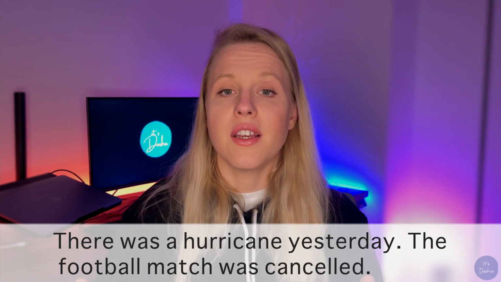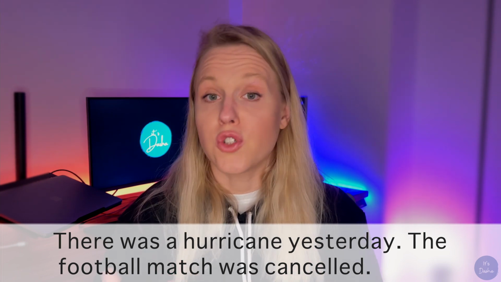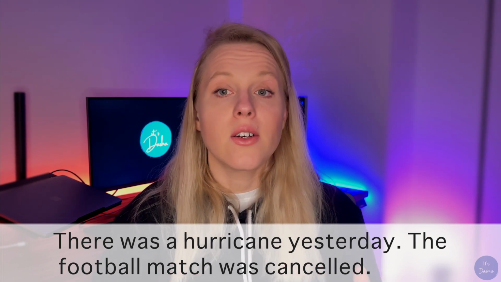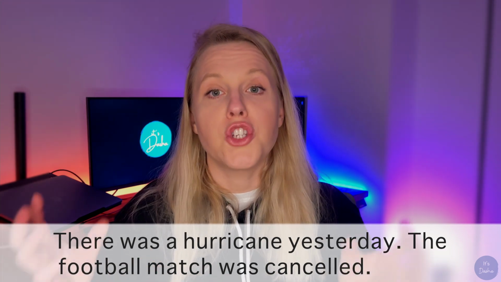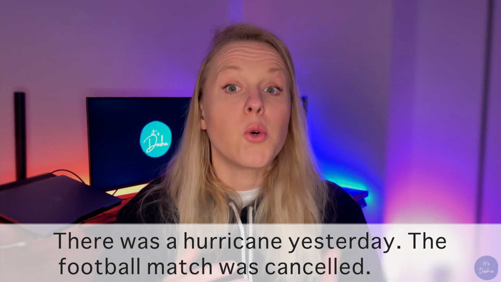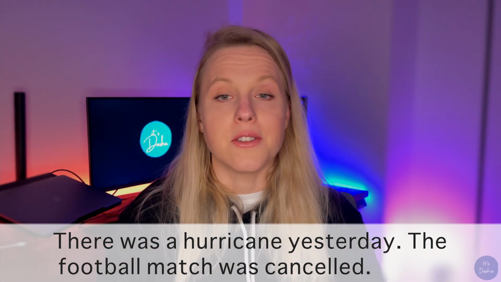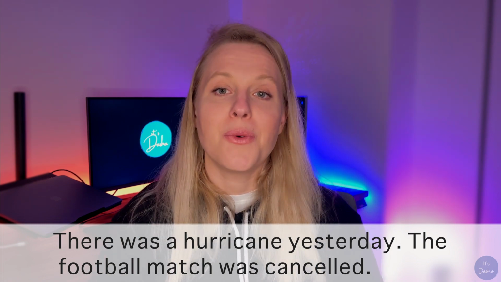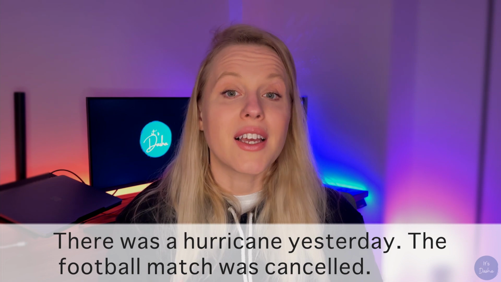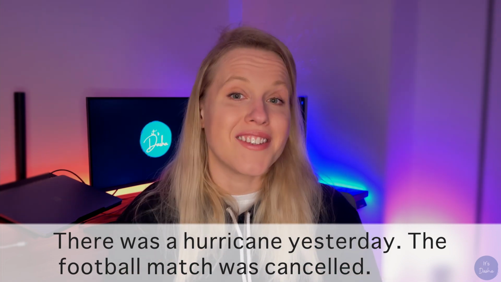Now, there's nothing intrinsically wrong with writing the two sentences with a full stop in the middle. But it does look and sound as if the hurricane and the football match are two unrelated things. So if you're trying to convey the fact that the football match was cancelled because of the hurricane, a semicolon would work much better.